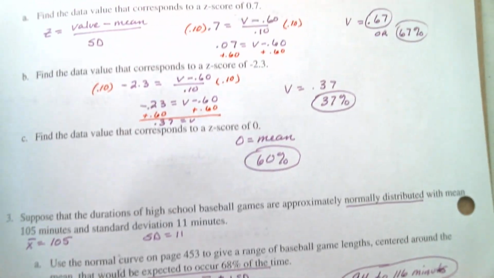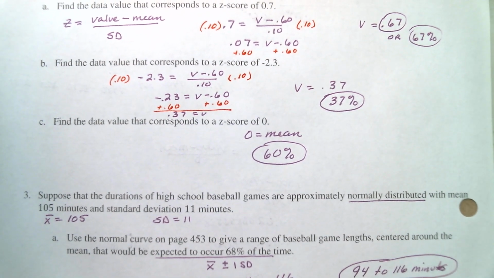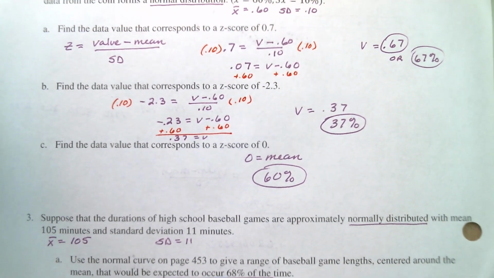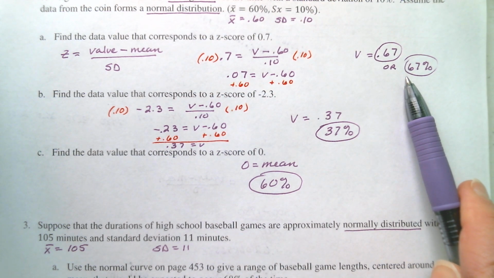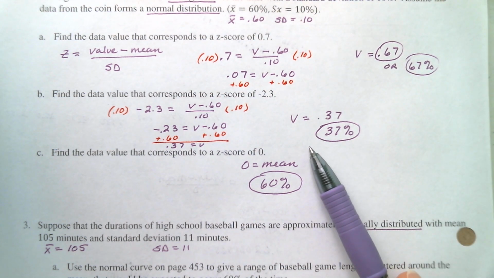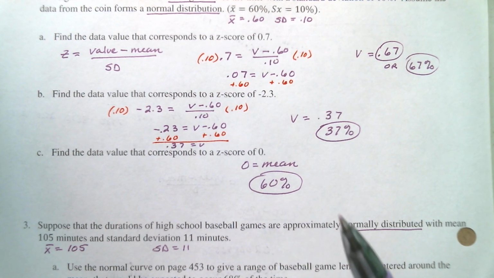Number 2, A, the value is 67%. B, the value is 37%. And C, the value is the mean, 60%.